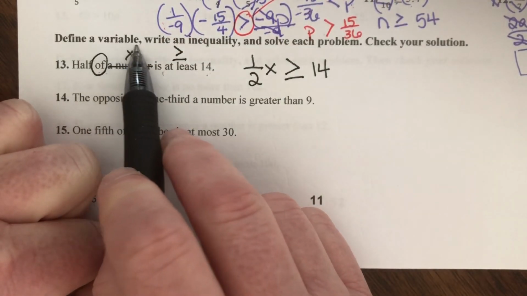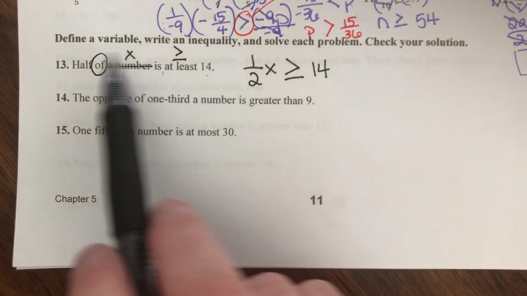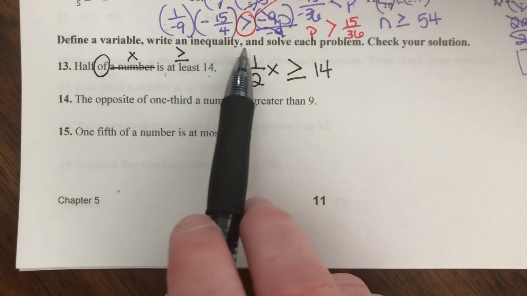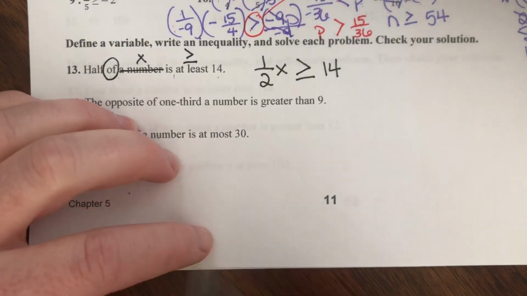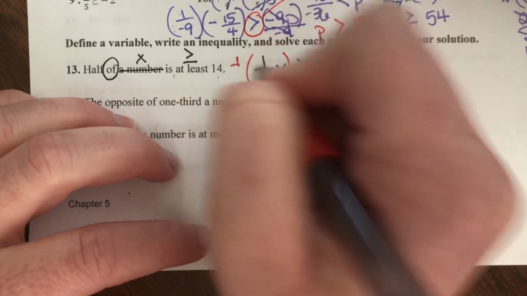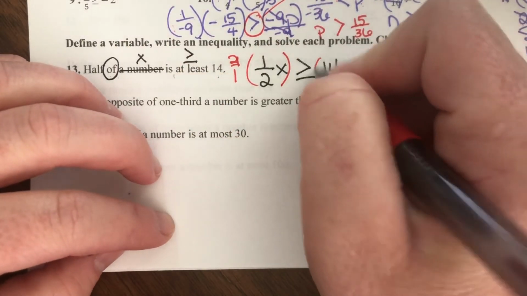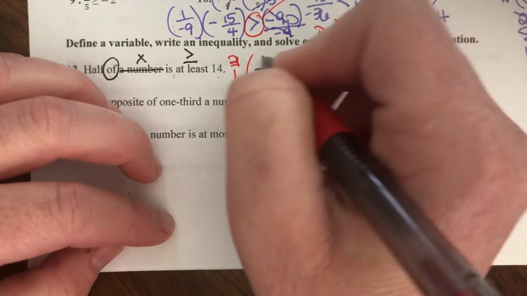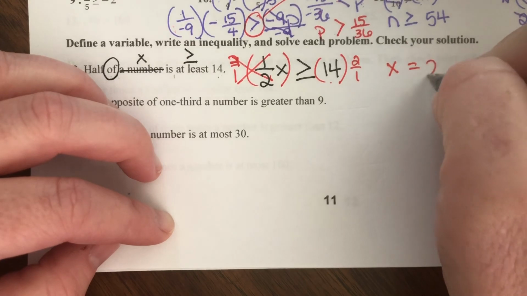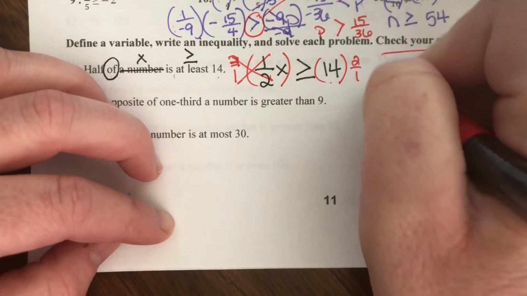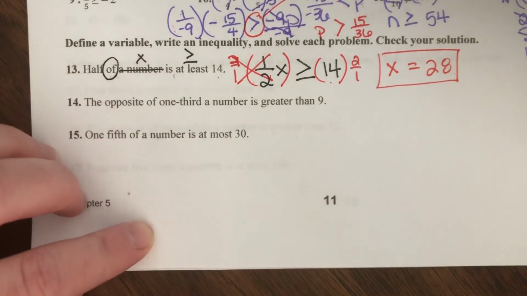And then it also says, because I've noticed some of you guys that have handed your work in early this week did not follow directions, it says define a variable, write the inequality, and solve. So you got to solve it too. So if I solve this, I'll multiply this side by 1/2, oh no, what am I doing? Multiply this side by 2/1, multiply by the reciprocal, multiply this side by 2/1, these cancel, and I'm left with x equals 14 times 2 is 28. So you had to write the inequality, and you had to solve it, and you have to show me all your work. I know, lovely.